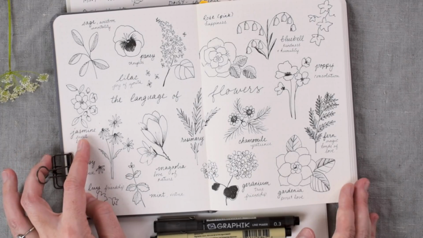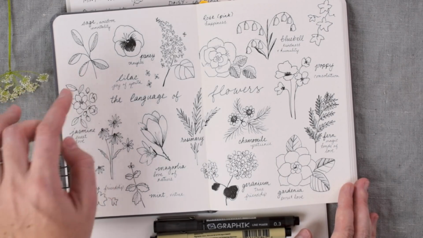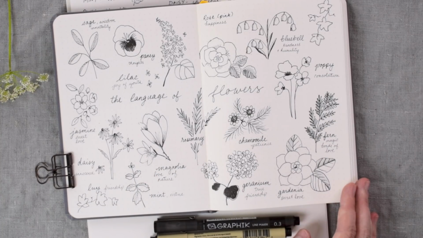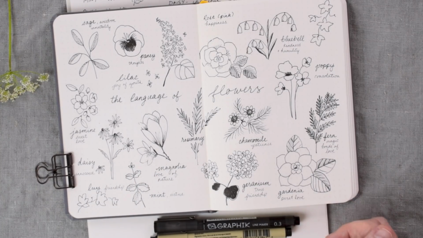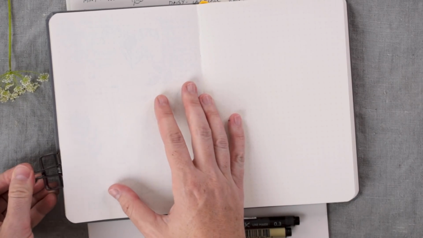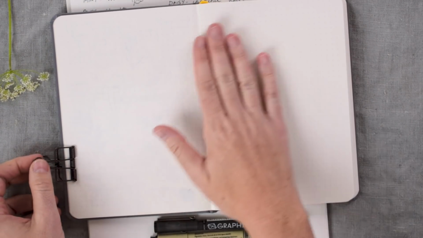So I'm going to use the jasmine for sweet love. I'm going to use sage for wisdom. I'm going to bring some wisdom my way. I'm going to use magnolia because of my love of nature, and I'll probably incorporate the fern as well, just because I do want that magic bond of love. Okay, but you could use anything.